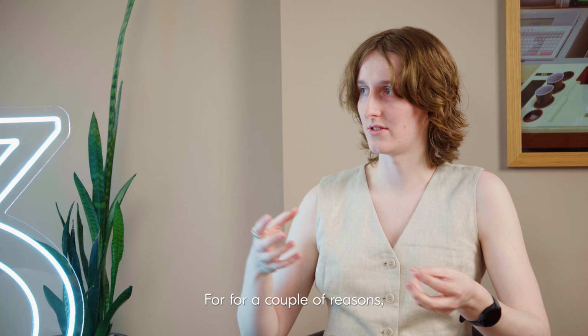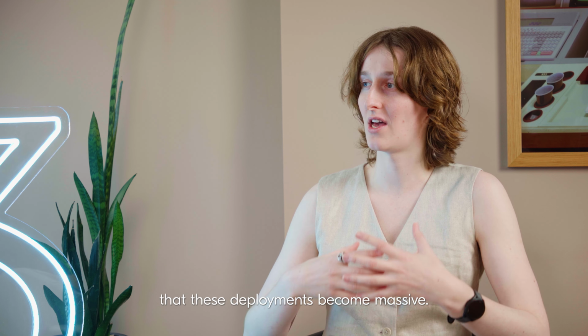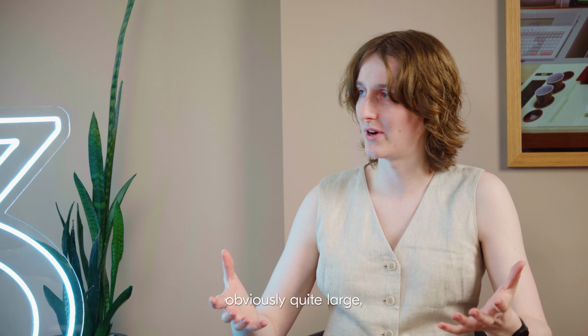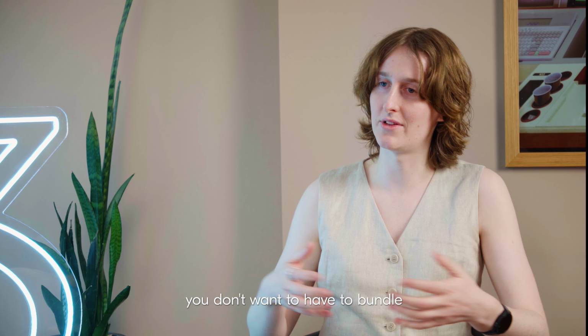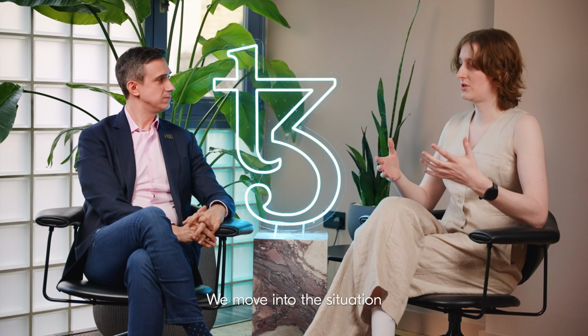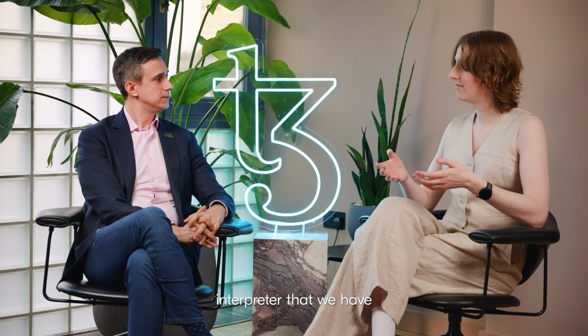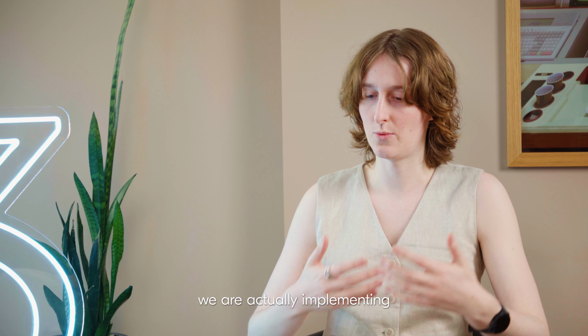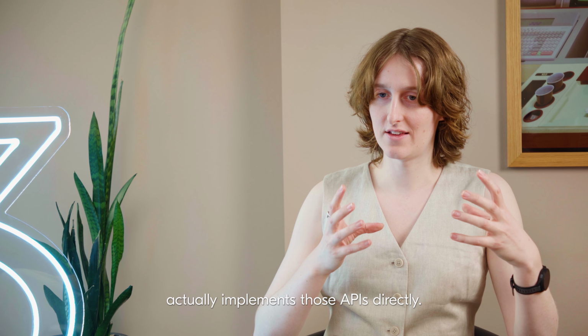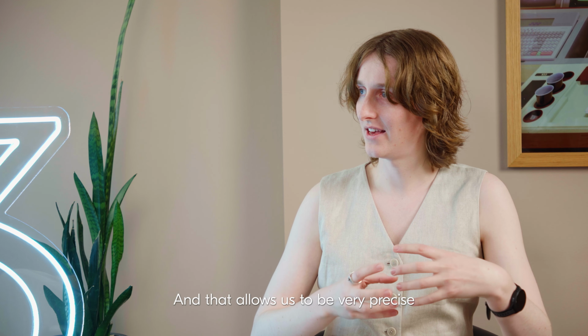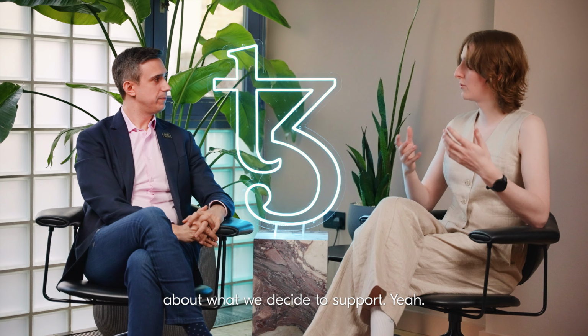For a couple of reasons, and one of them is that these deployments become massive. The Linux kernel is obviously quite large, and you don't want replication of work. Every single tool that a developer wants to use, you don't want to have to bundle the Linux kernel again with it. We move into the situation where the RISC-V interpreter that we have is no longer just the interface of a CPU. We are actually implementing the interface of the supervisor. So the system calls that we decide to support, the RISC-V interpreter actually implements those ABIs directly. And that allows us to be very precise about what we decide to support.